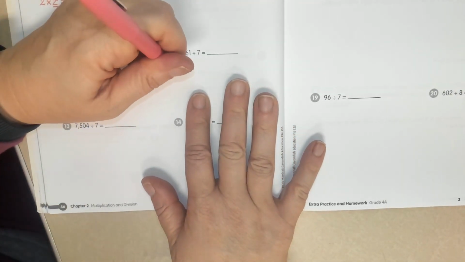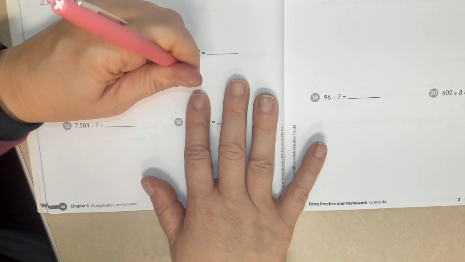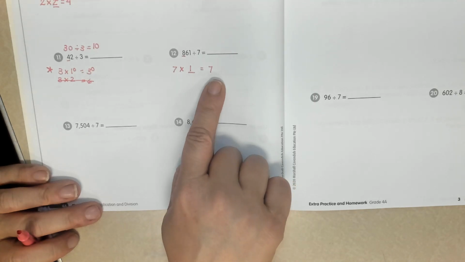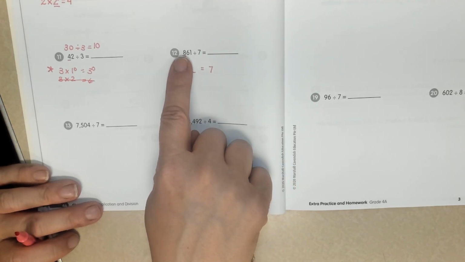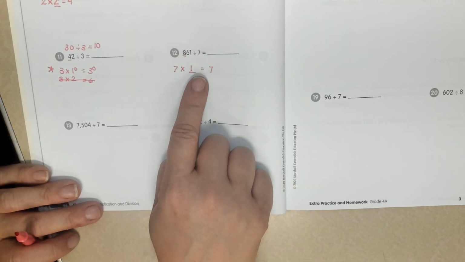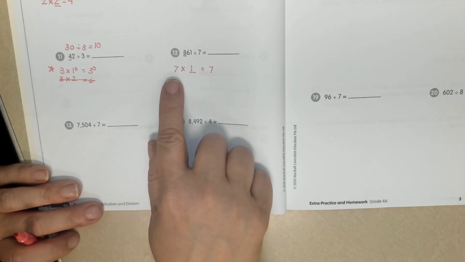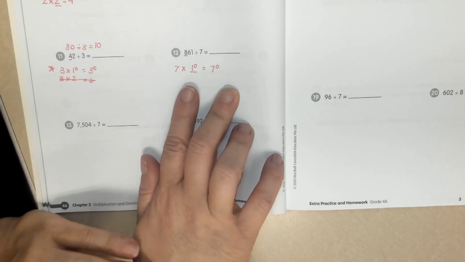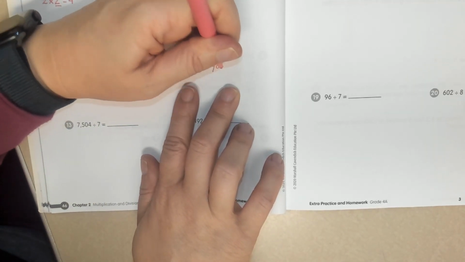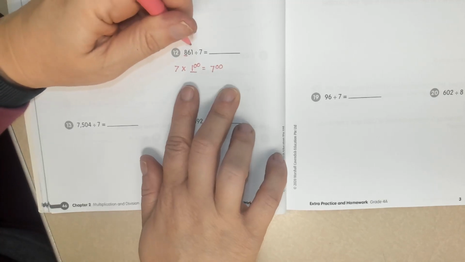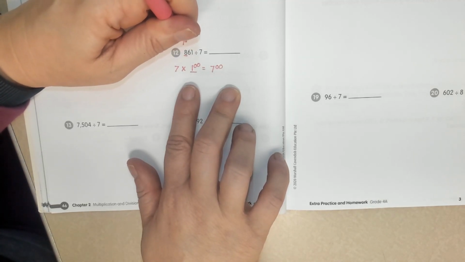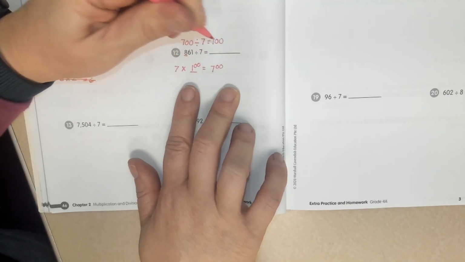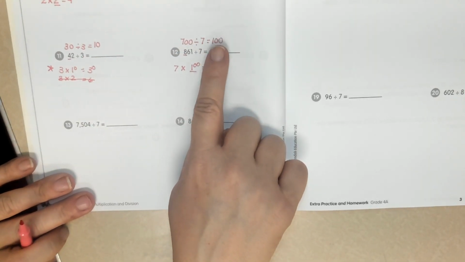861 divided by 7. 7 times 1 is 7. That's less. 7 times 2 is 14. That's going to be far away from 8, so I'm not going to write it this time. I'm just going to stick with this fact. 7 times 1 is 7. 7 times 10 is 70. 7 times 100 is 700. So I'm going to change my fact to be 700 divided by 7 equals 100. My estimated answer should be about 100.